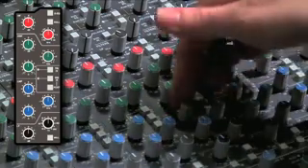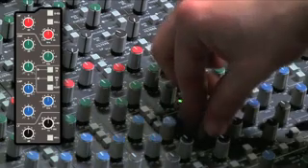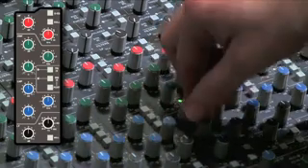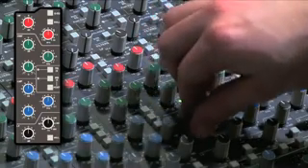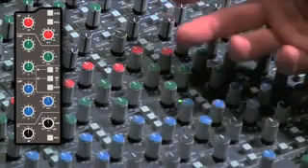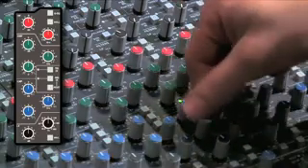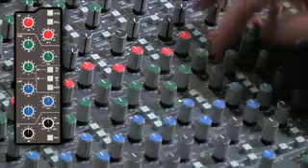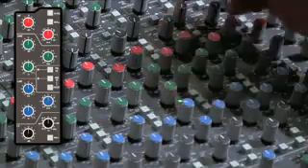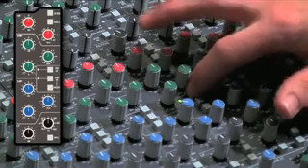So if we pull that back to there, we've also got our Q here as well. We can go for a really high Q, or we've got the low Q. That's going to affect a lot more of the range around that frequency. Pull that back to here. We can check the EQ, see how much we're EQing by disengaging the button.